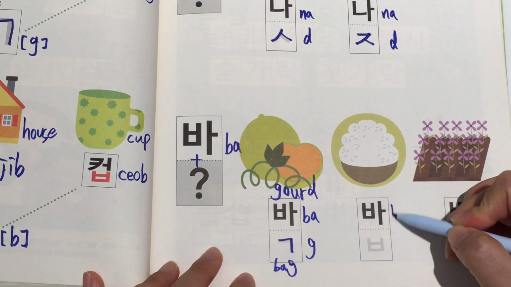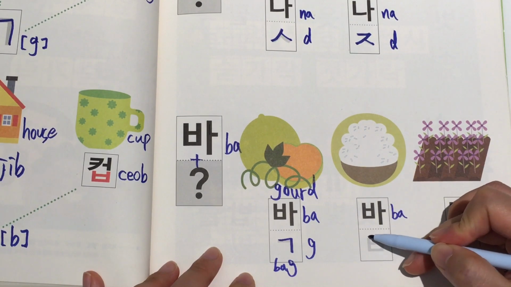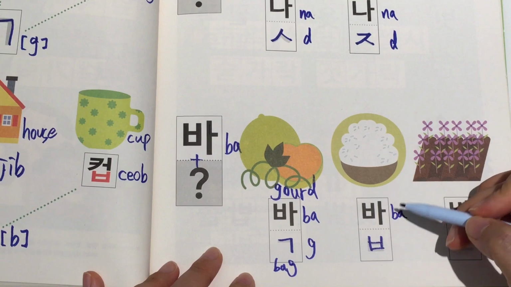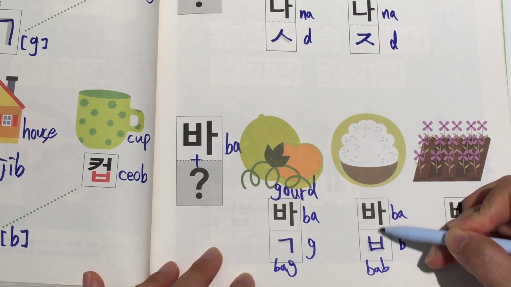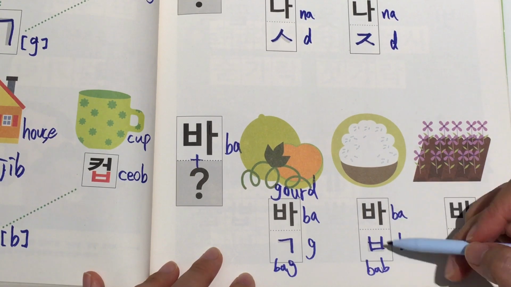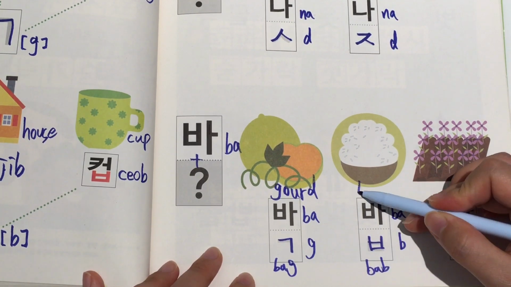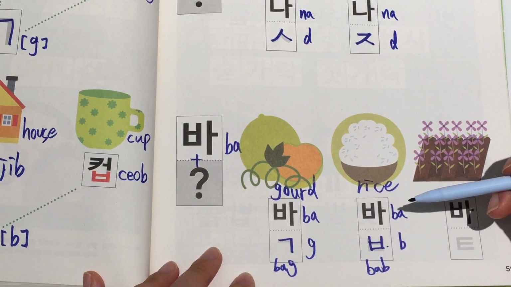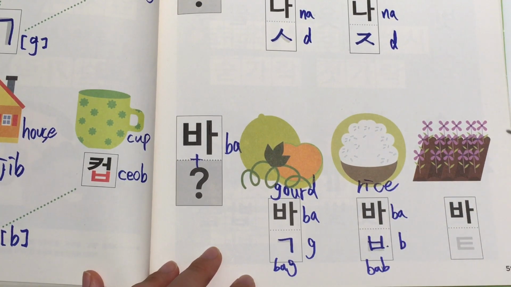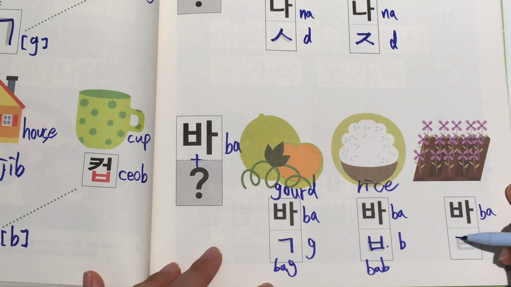And next, 파 plus ending consonant 비읍 is 밥, 밥. 밥 is rice. Rice in Korean is bap, bap. And last one, 파 plus ending consonant, 받침, 티읕이 붙었네요.